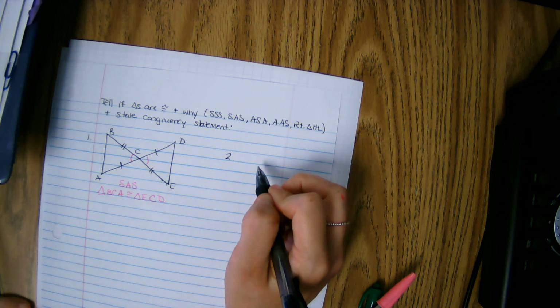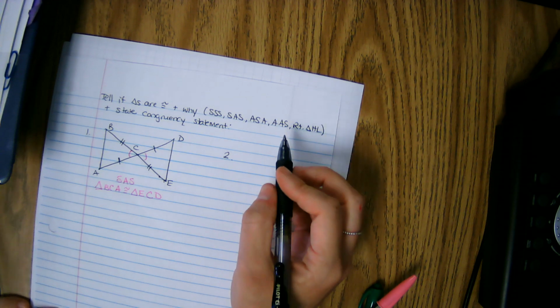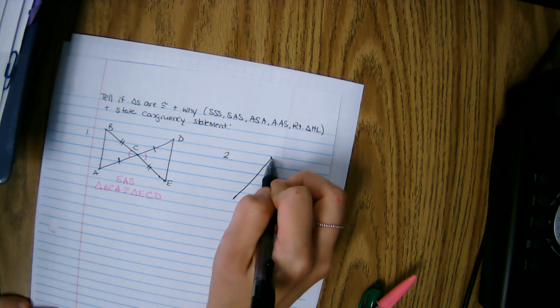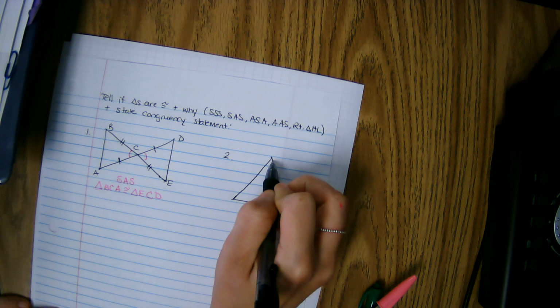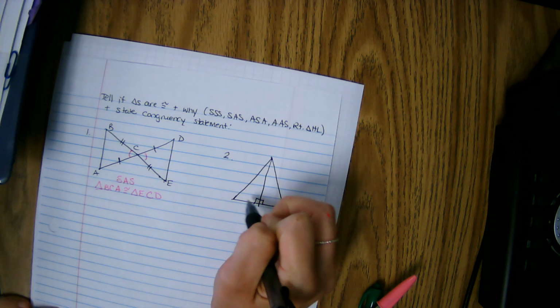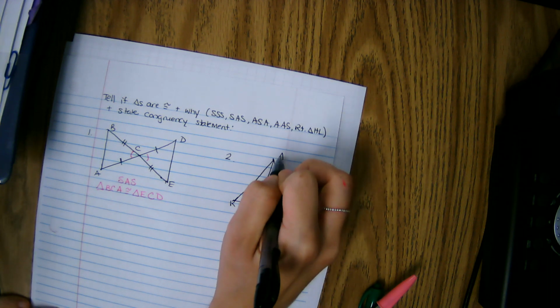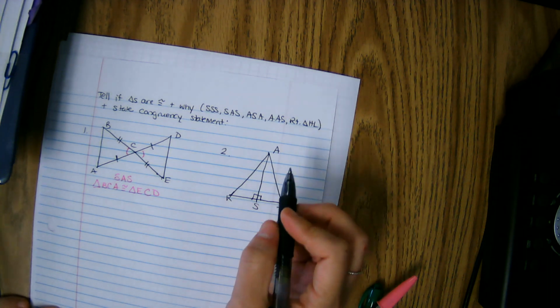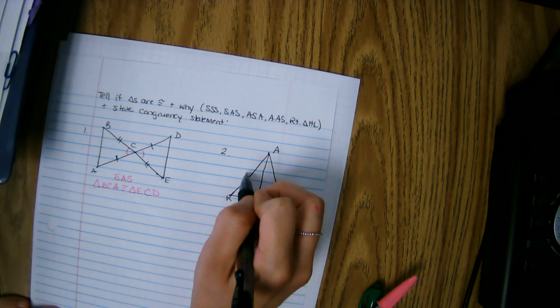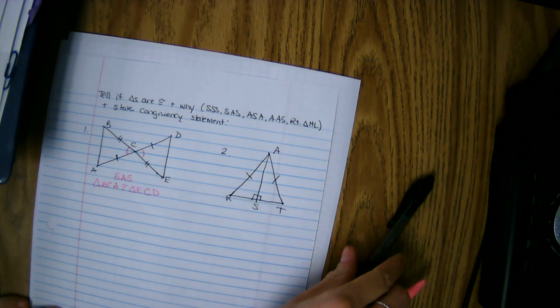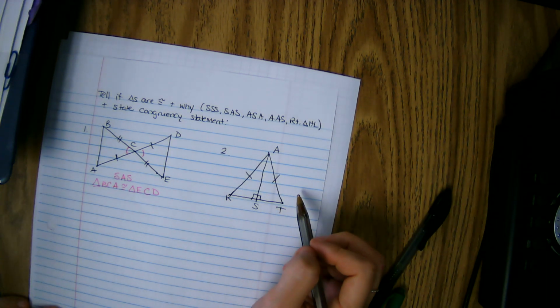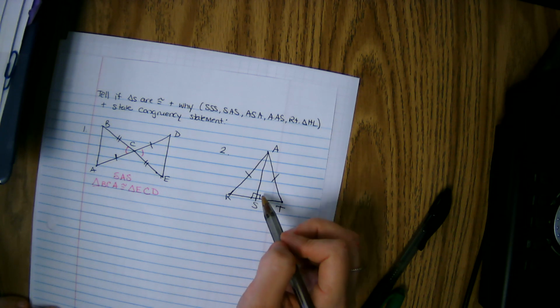So this one, let's try this triangle. I'm going to drop a perpendicular down. This is R, S, T, make that A. And so I know those are perpendicular and these two are congruent. So looking at the picture, what can you take from that picture still? Because I only have two things I know.